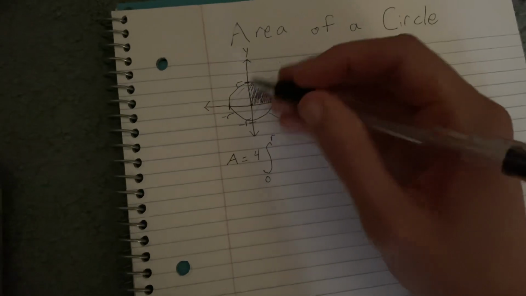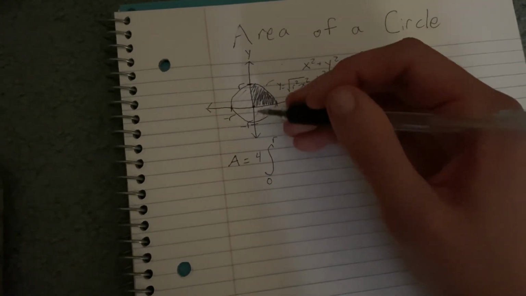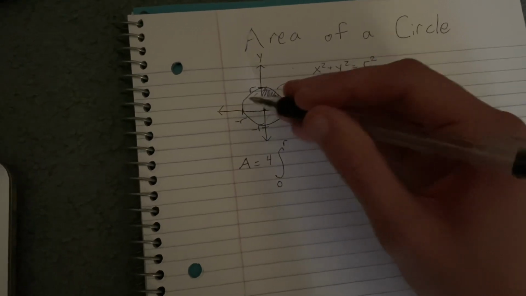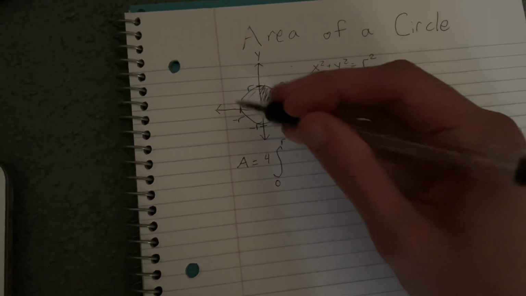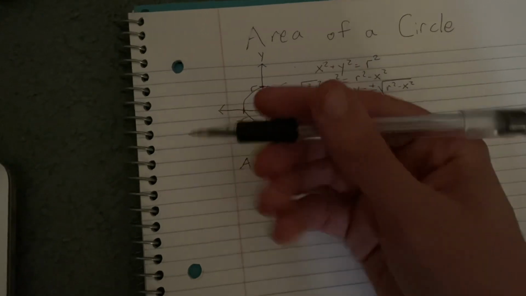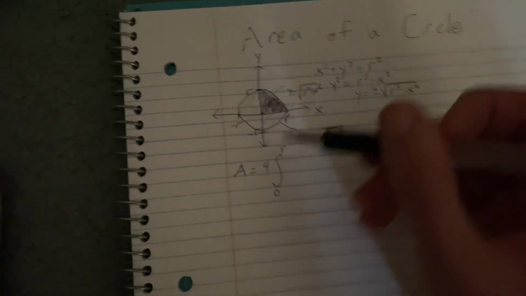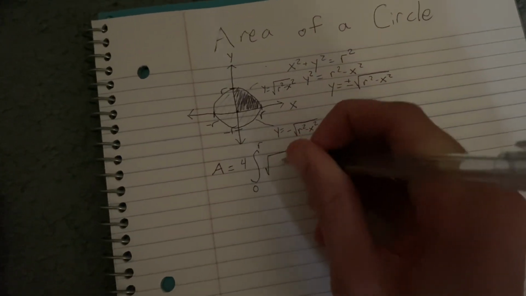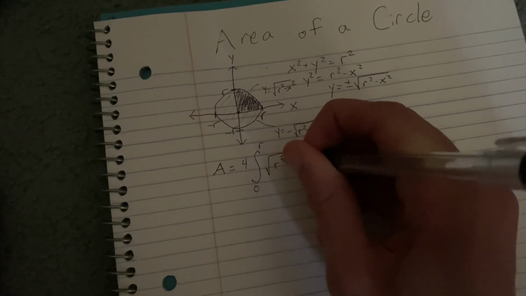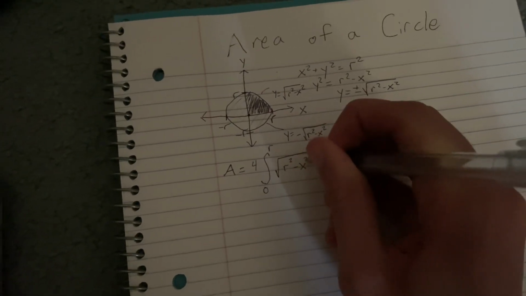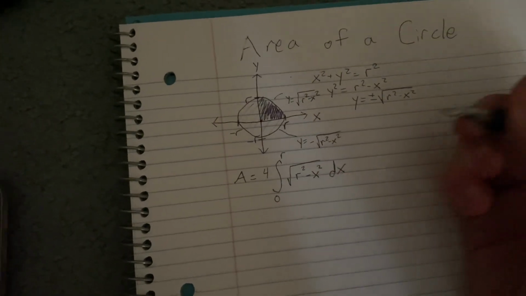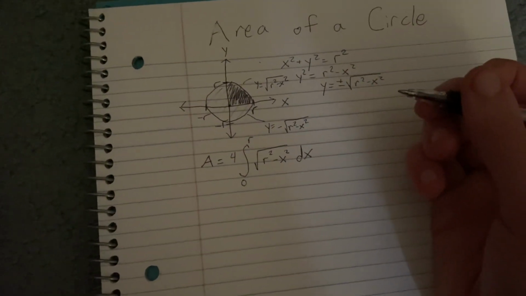Because it's not a one-to-one function, it fails the horizontal line test. Even just the positive. So we're going to integrate the square root of r squared minus x squared dx.